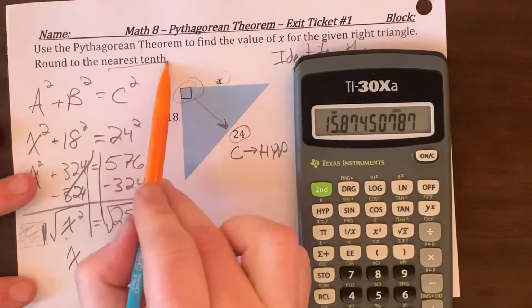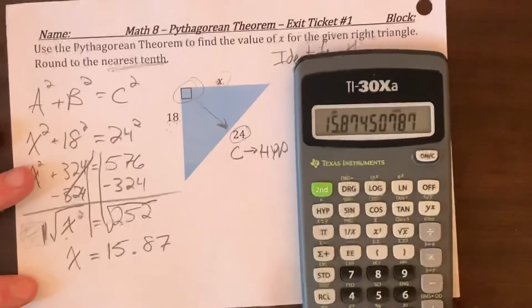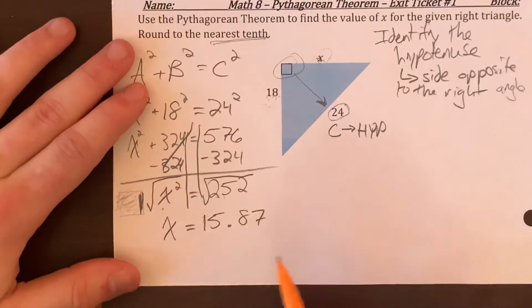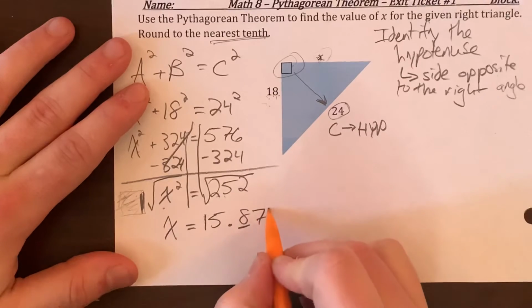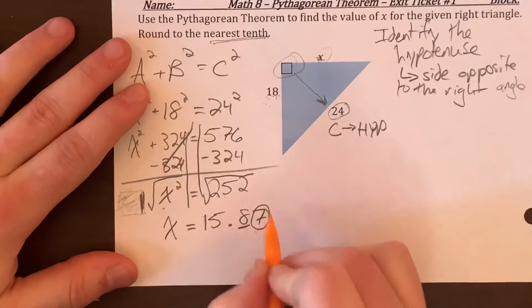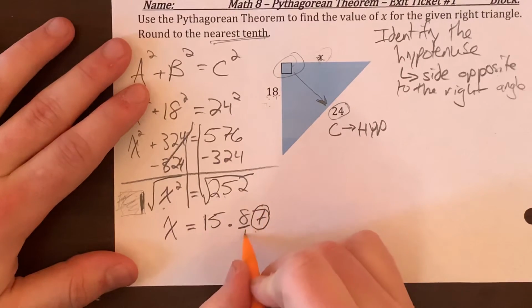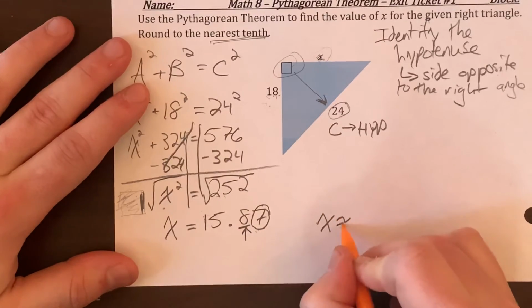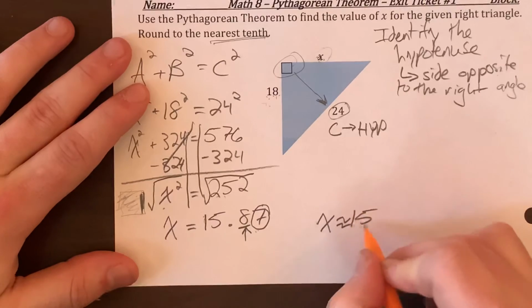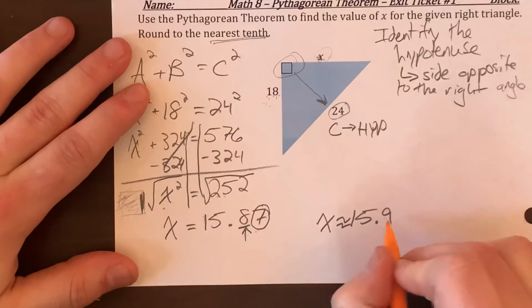And it says to round to the nearest tenth. When I go to do that, make sure you're very careful. We're going to underline the tenths column and circle the adjacent value. If that circled value is 5 or above, I'm going to round up. So that means x is about 15.9 units.